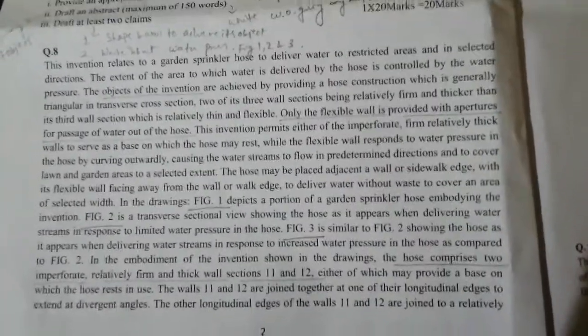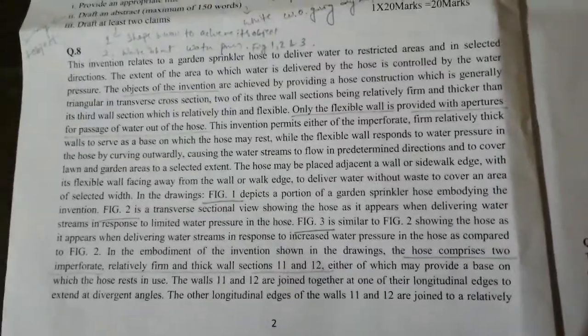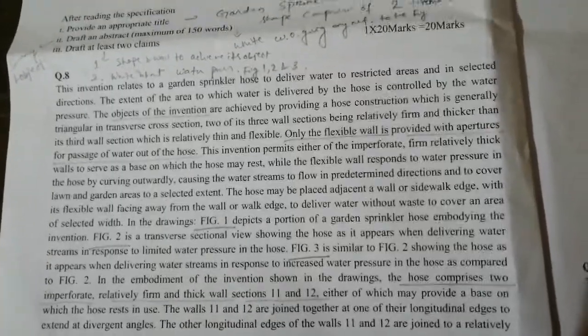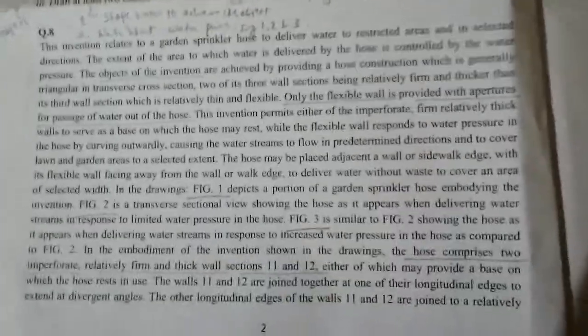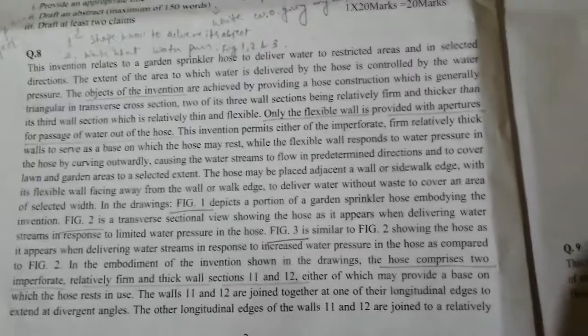Fine. So what I will do is first of all read the whole specification. I know that you can also read it, but if I read it, it will be more clear, I think. Okay, so let us start. Question number 8 has the specification as follows.